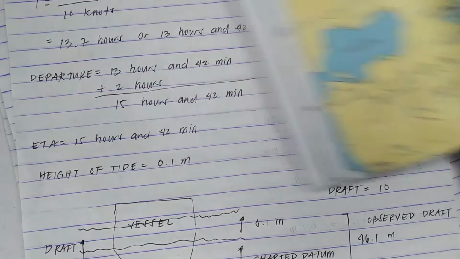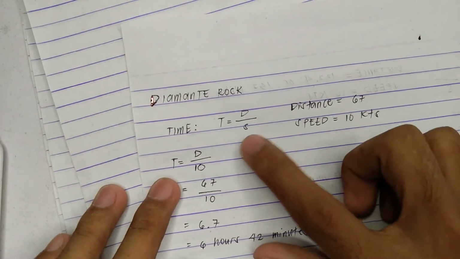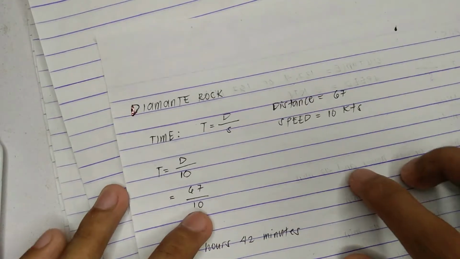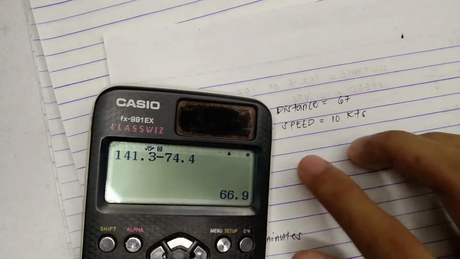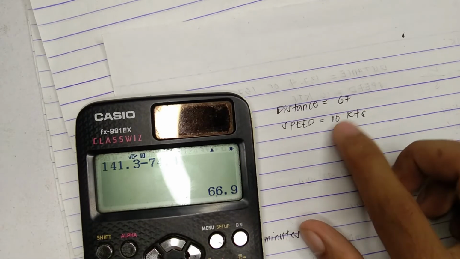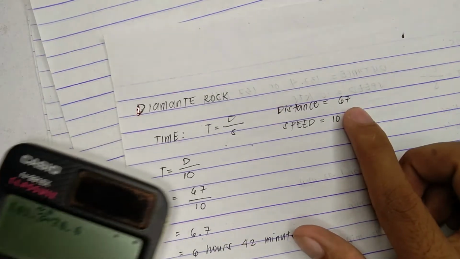We have still 67 miles to go. Now with that 67 miles to go at the Diamante Rock, in order to get the time, we have a formula: time is equal to the distance over the speed of the vessel. As I have said, we have a distance of 67 because I rounded it off from 66.9 miles.